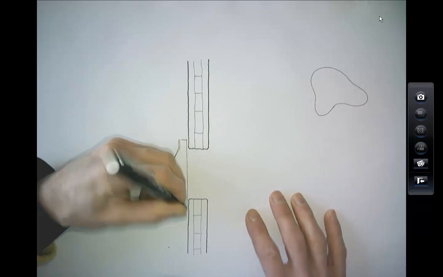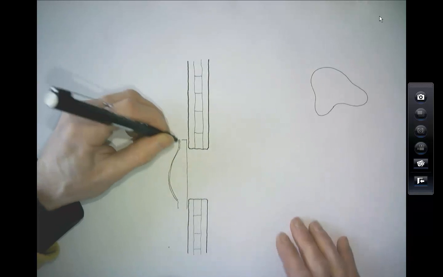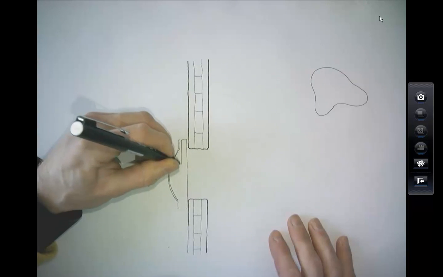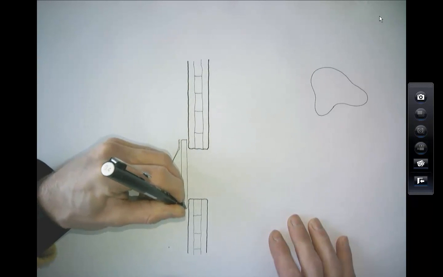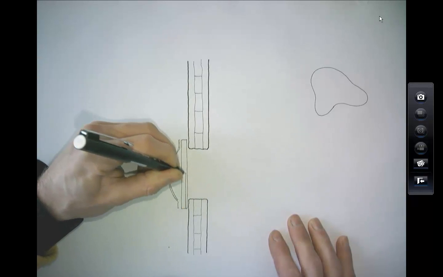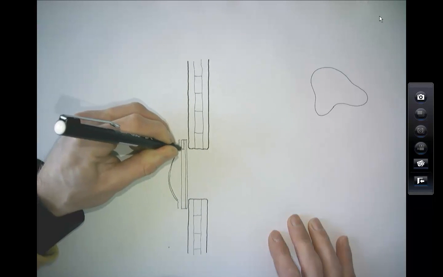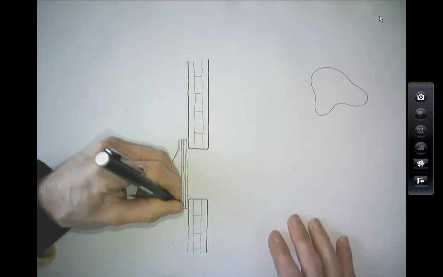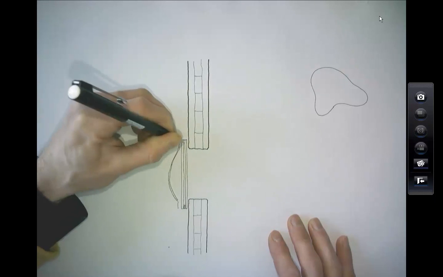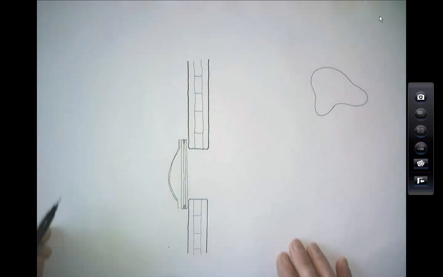I meant to ask Ollie and I forgot to ask him again. So this is a double glazed unit. Okay, zoom in a bit now.